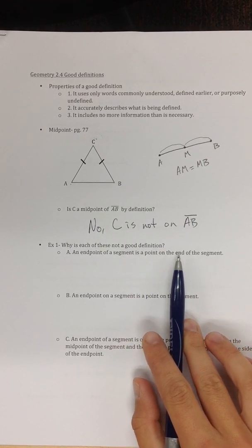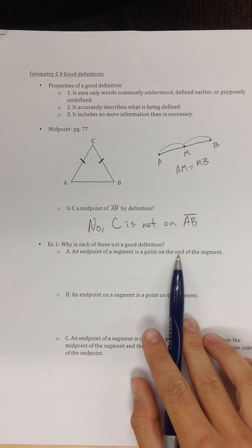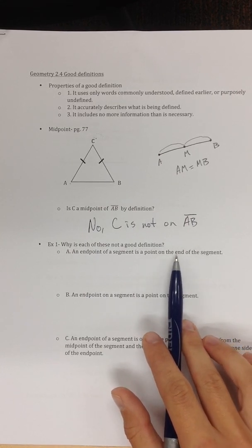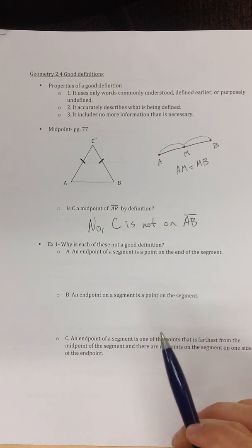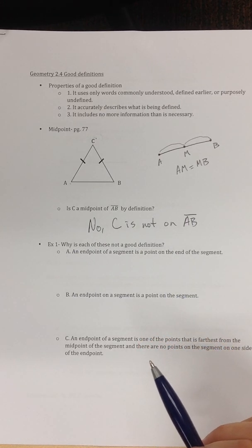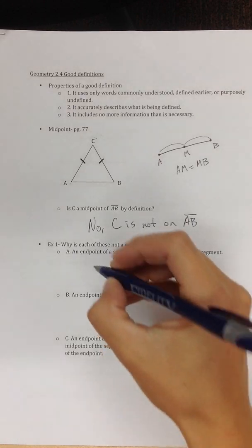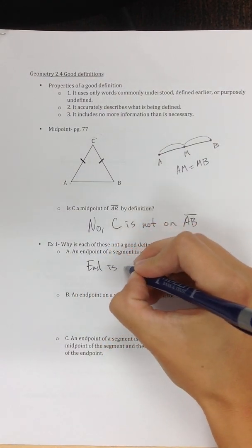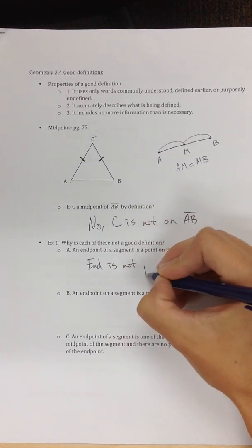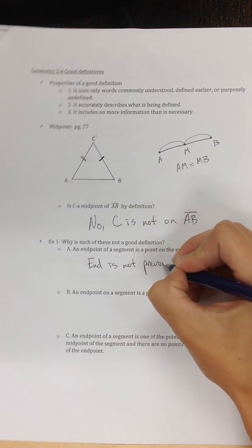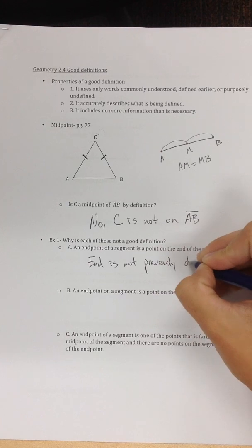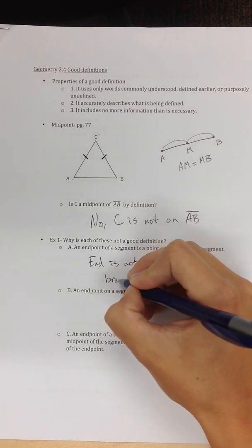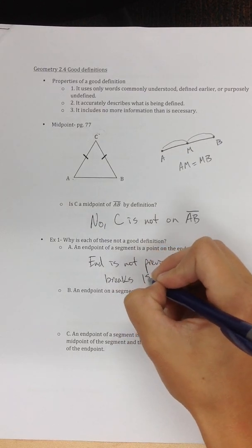End. Do we have a definition for the word end and know specifically what that is? I don't think we do. So what I would say here for why it's not a good one, I would say end is not previously defined, so this breaks the first rule. So I would say end is not previously defined, and that breaks the first rule.